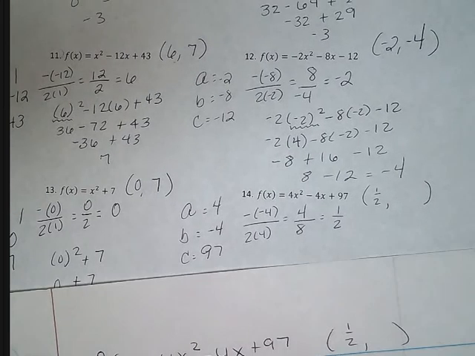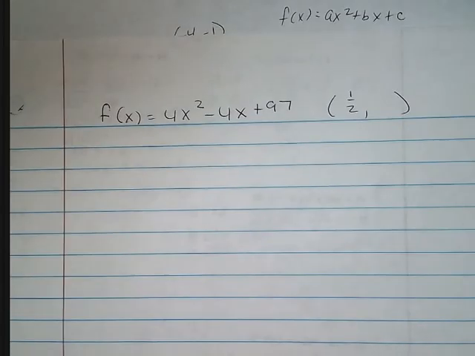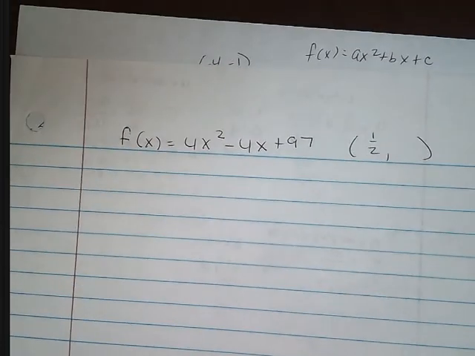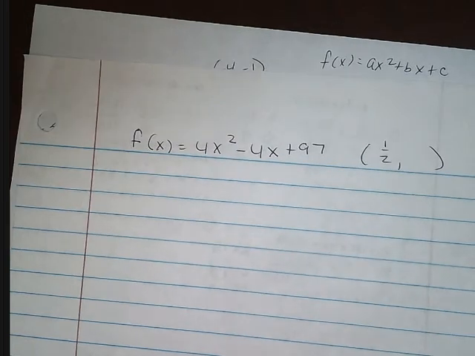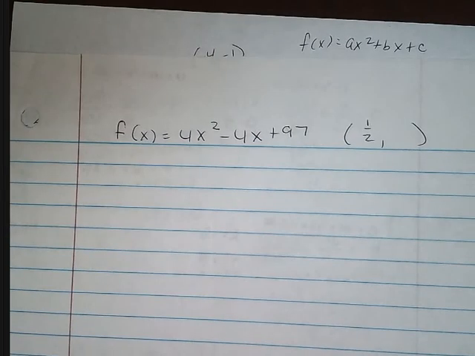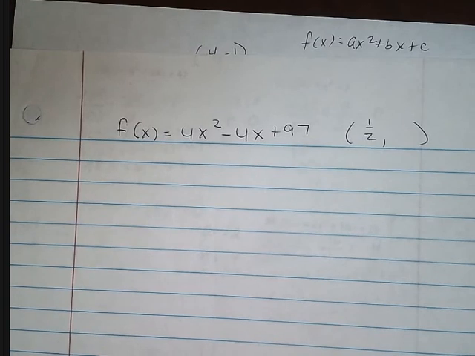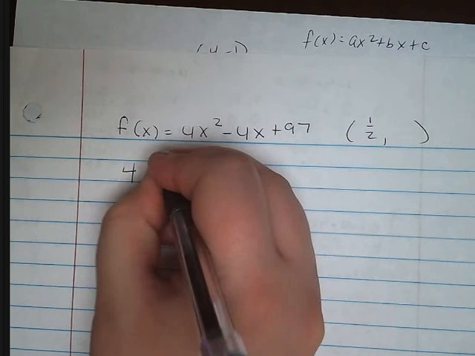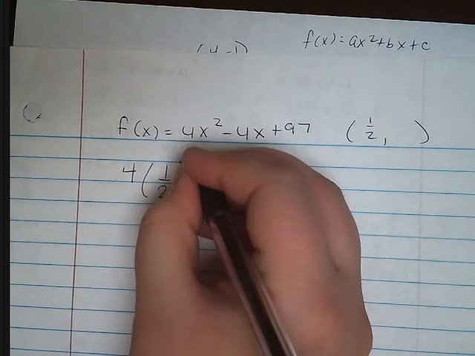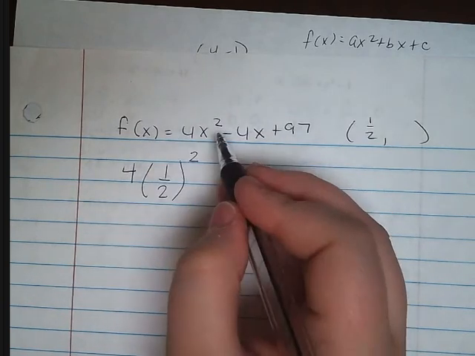So guys, whenever you see that you're going to have a little more of a difficult problem, I highly recommend going to a space on your paper where you can write bigger. I've noticed I've made more mistakes when I try and write smaller. So I'm going to plug in my 1/2 into all of my x's.